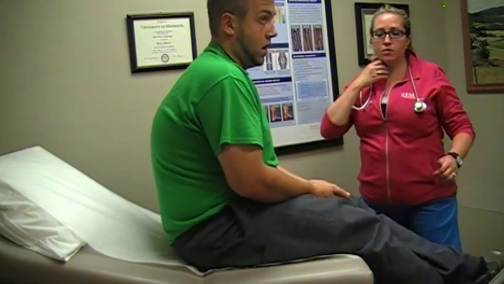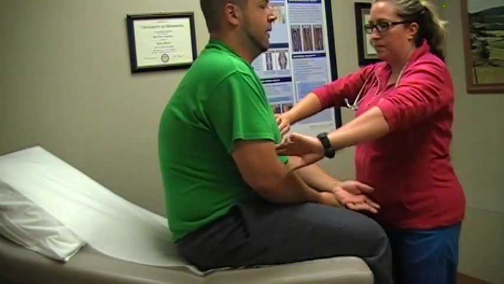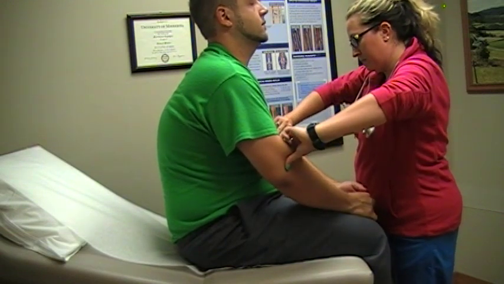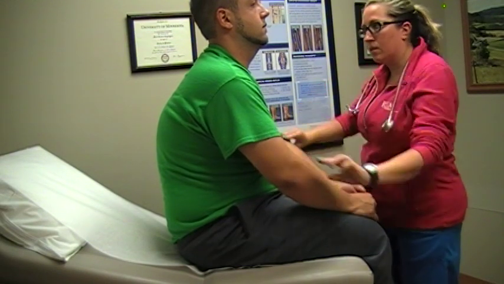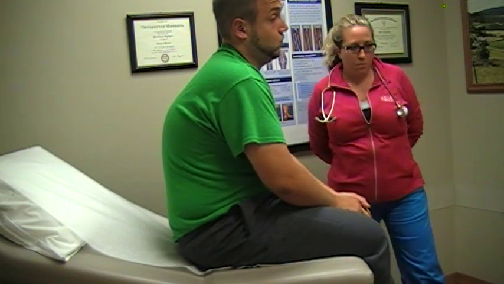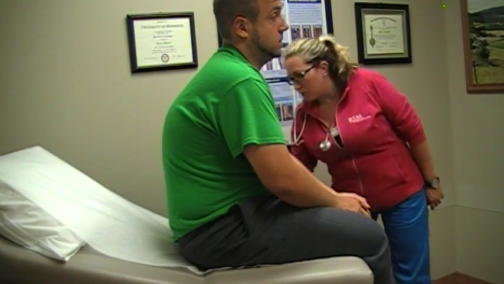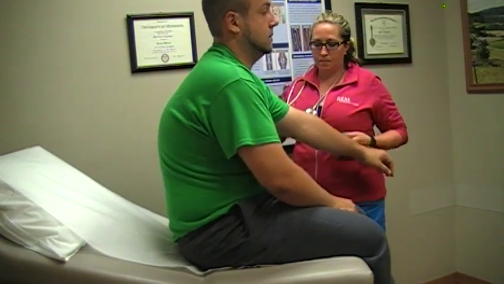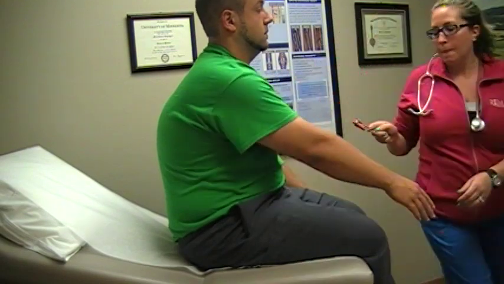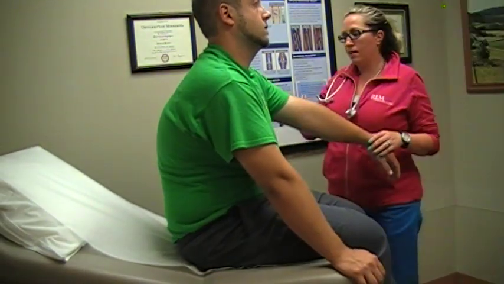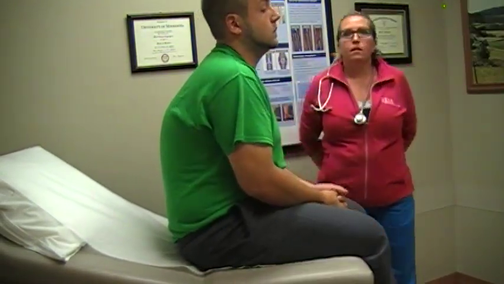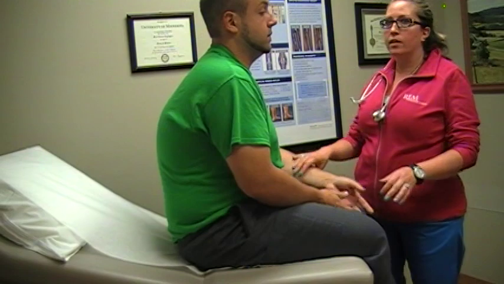bilaterally. I'm also going to check his brachial pulses, which is also 62, regular and uniform throughout. I am now going to perform the reflexes on his biceps and his triceps. Alright, perfect, that was good. And I'm going to now palpate for any pain or tenderness.